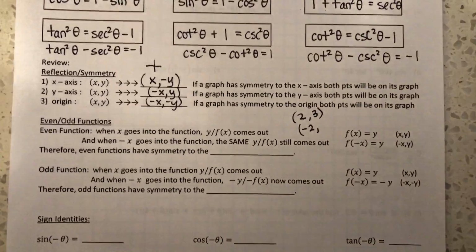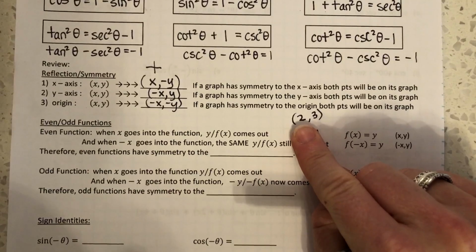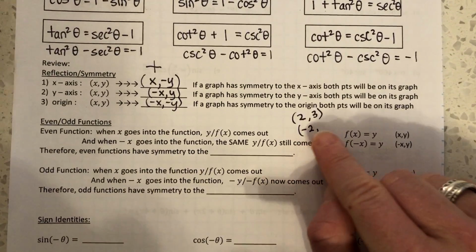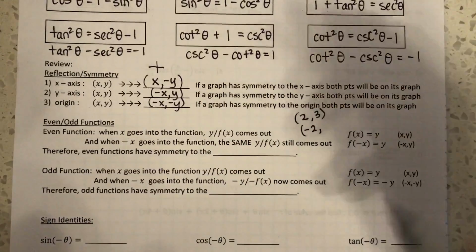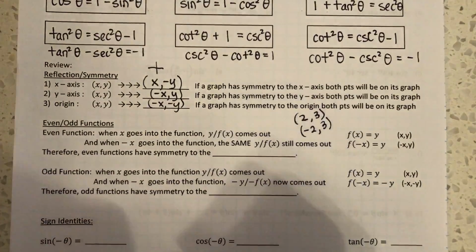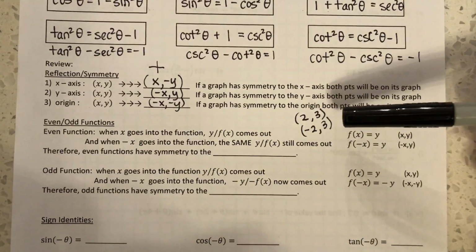So like I was saying, if you are an even function, that means that when 2 goes into your function and 3 comes out, then when the opposite of 2 goes in, the same y value will still come out. The same positive 3 will still come out even when you plug the opposite of that x value in. That's what it means to be an even function.